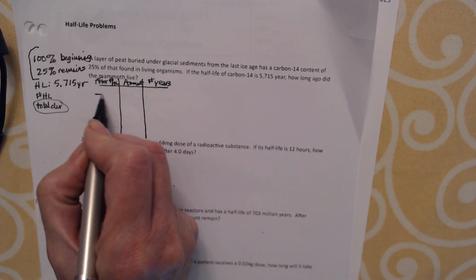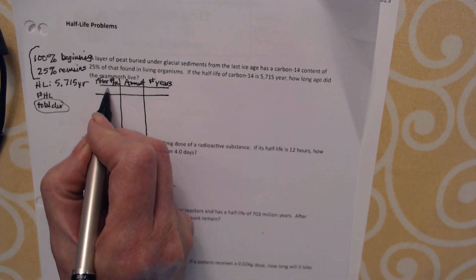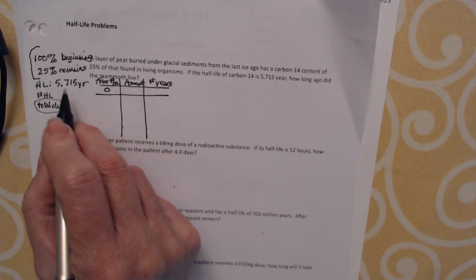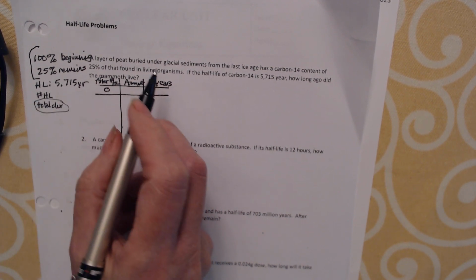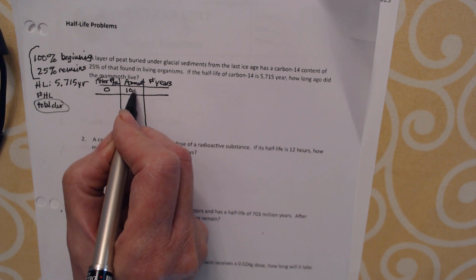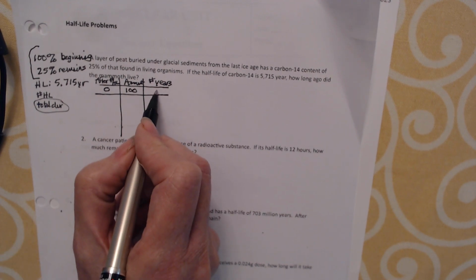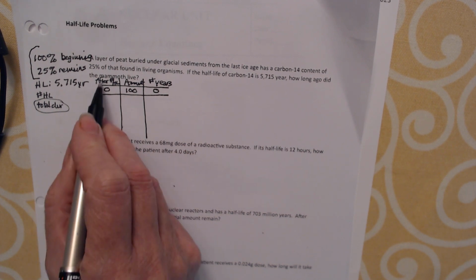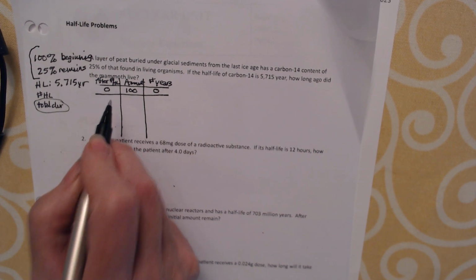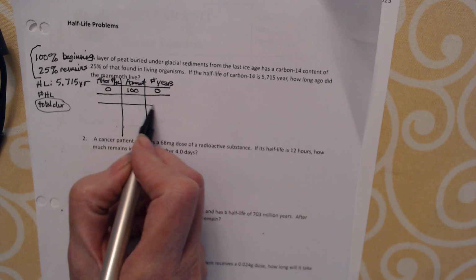So remember we said that when we do our tables, we always start with after 0 half-lives to get our starting amount, which is 100. I don't need to put the percent in there. It'll be all right without that. And that 0 years have passed, right? Because no half-lives have passed. So there we go with that.